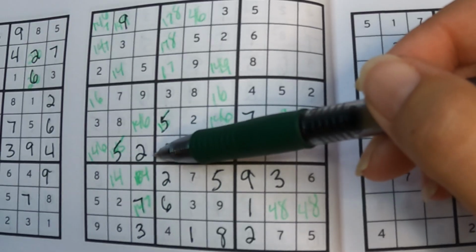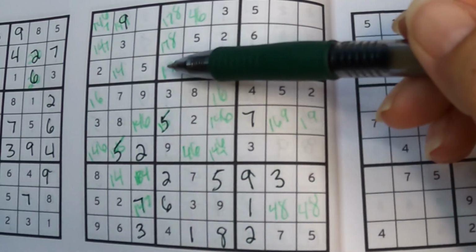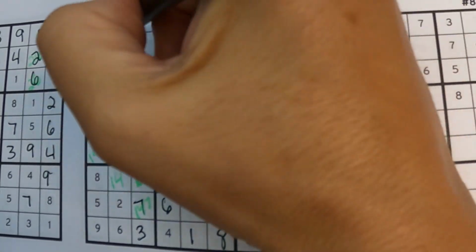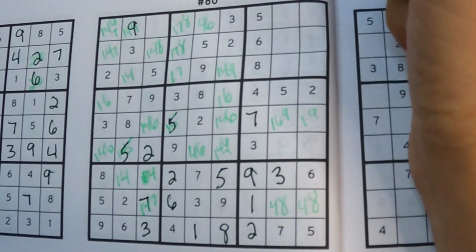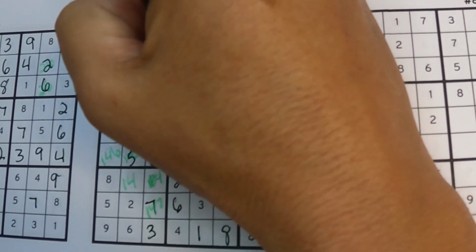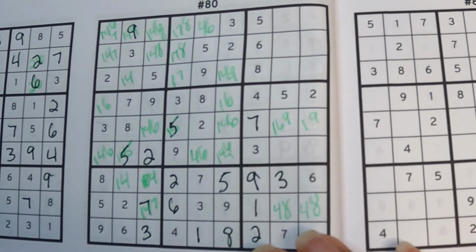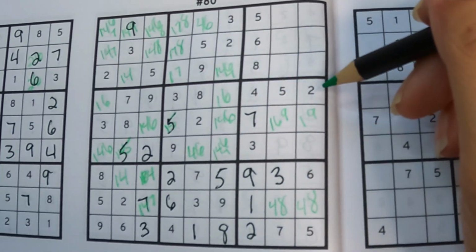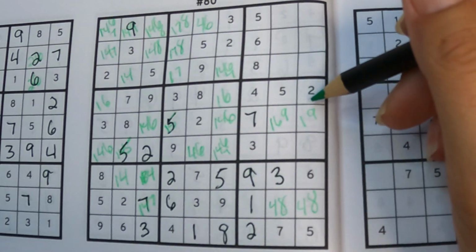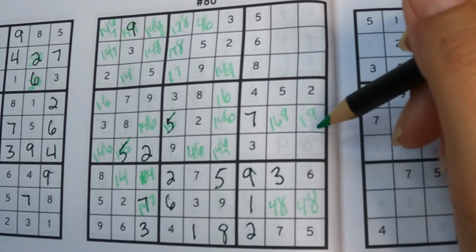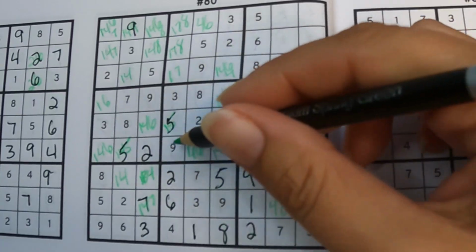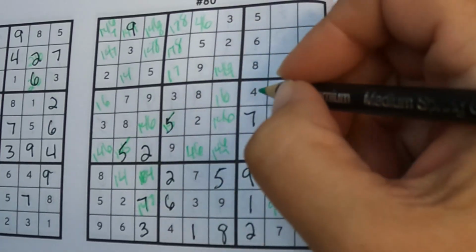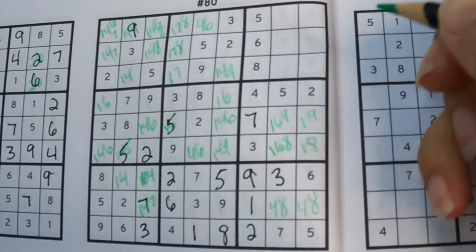For this column now, we're missing 1, 4, 6, and 8. We've got a 6 here, so 1, 4, 8, and no help here. 1, 4, 6, 8. For this box, we're missing 1, 6, 8, and 9. We've got a 6 here and a 9 here, so 1, 8, 9 here, so 1, 6, 8.